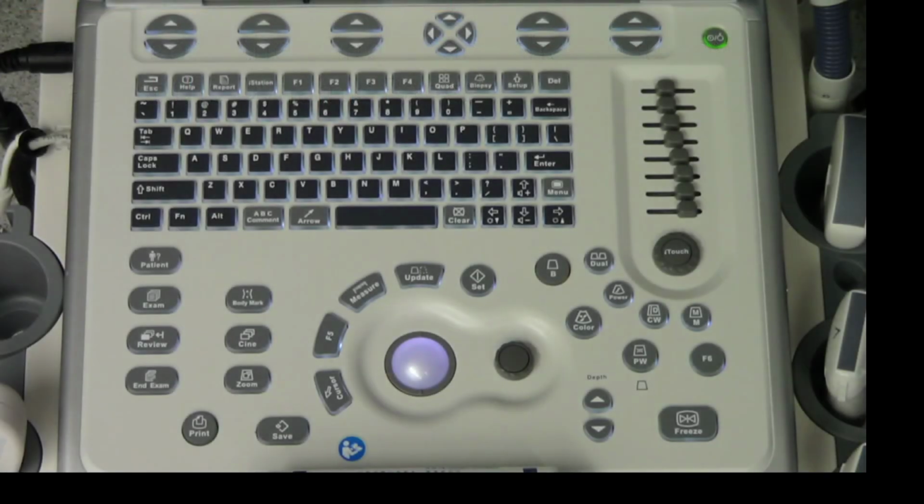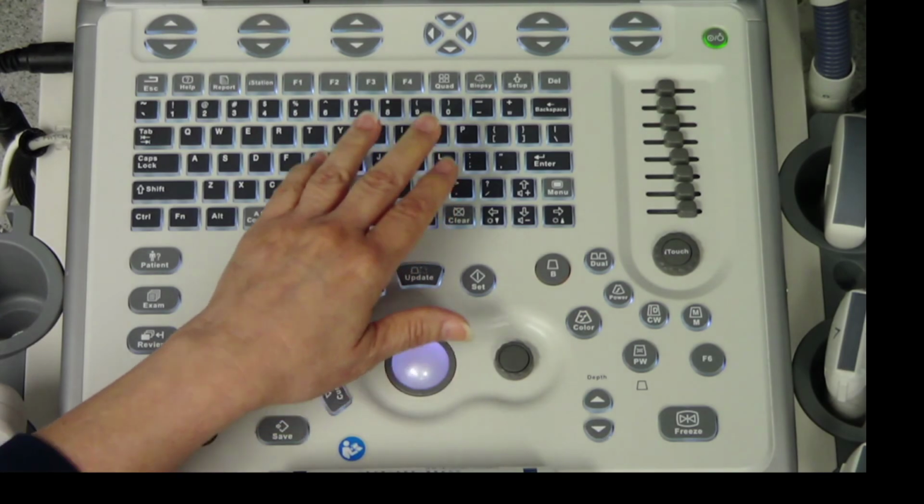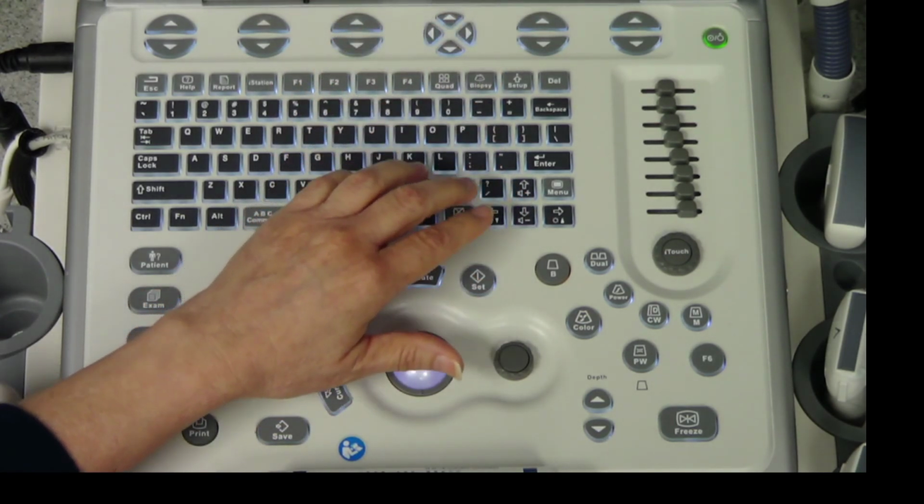So let's go to the Mindray now so that you can see where I'm adjusting that. If we look up at the screen, this needs to be moved.